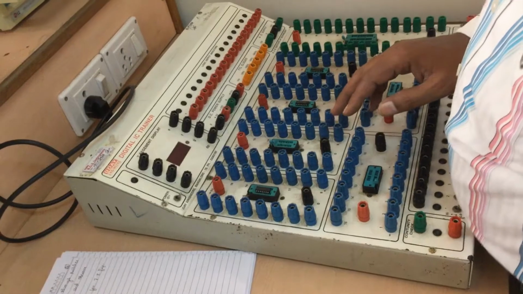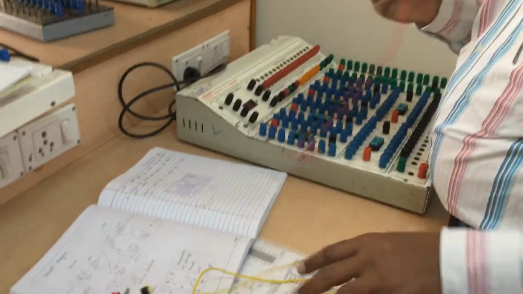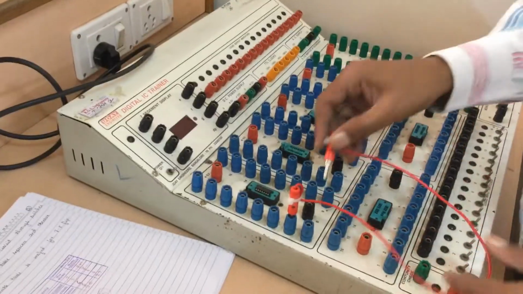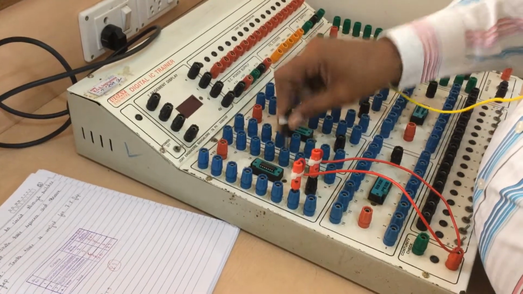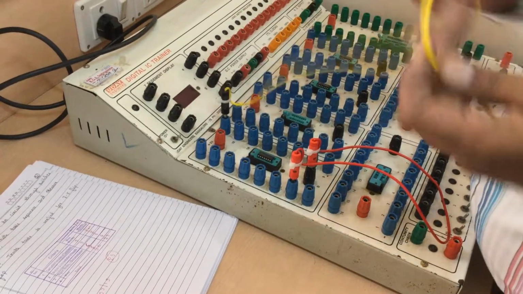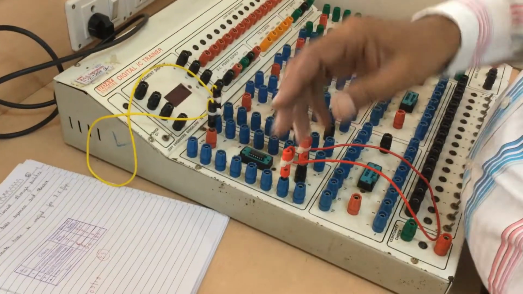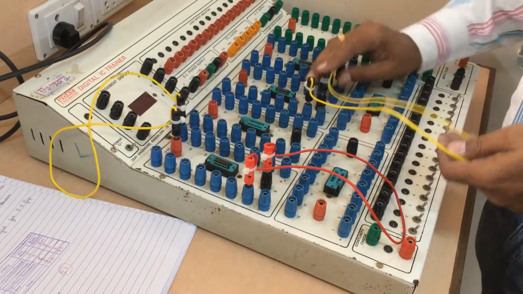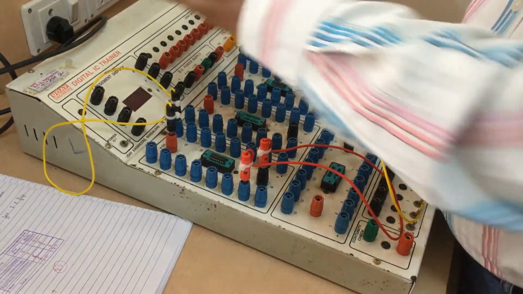Now we take the patch cords, and first I will go for the easy way. First I will connect the power supply of all 3 ICs. Pin 7 is negative, that is ground, and pin 14, counting 7, 8, 9, 10, 11, 12, 13, 14, I am going to connect to plus VCC, that is positive. And from this IC, 7 is ground and 14 is plus VCC.